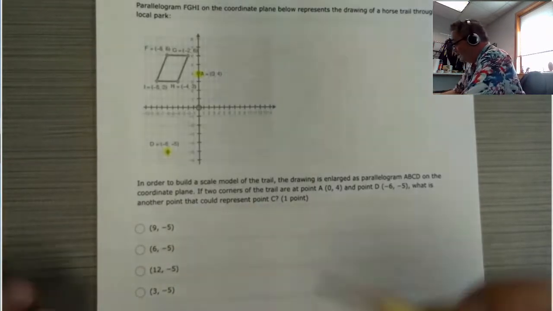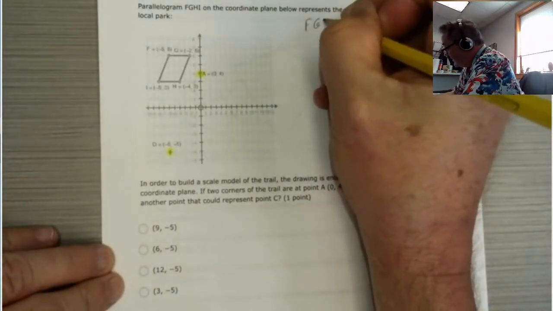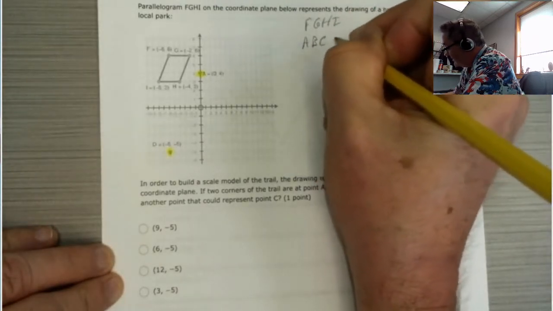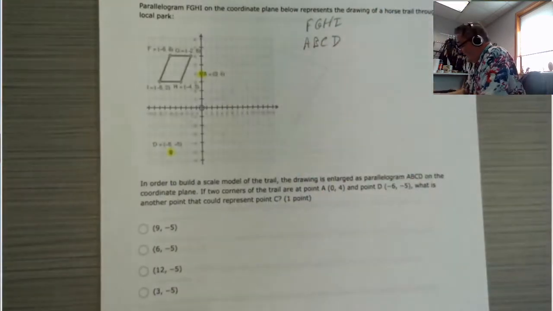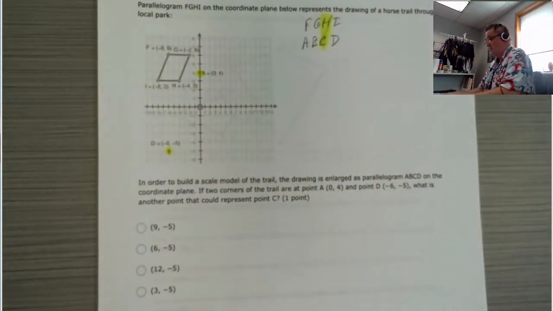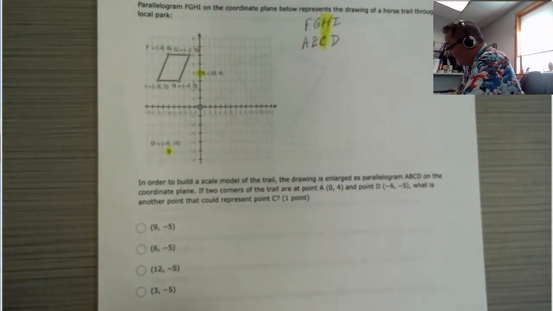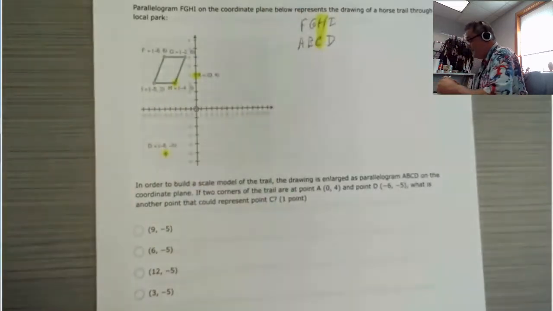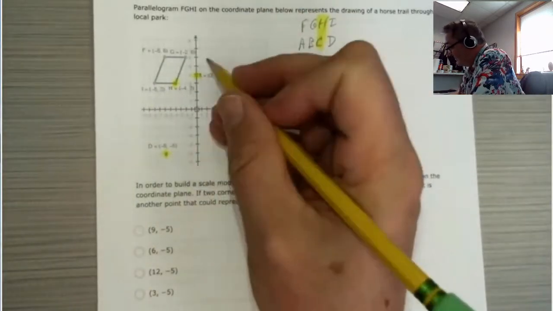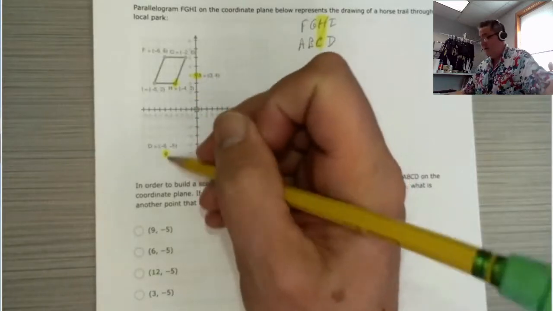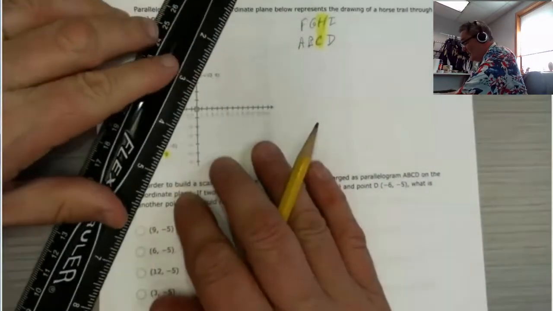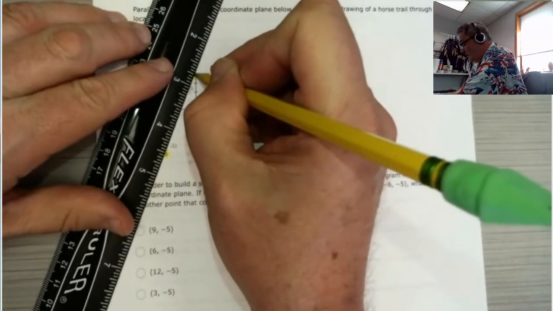Okay, so again, we need to see what goes together. F, G, H, I goes with A, B, C, D. So C corresponds with H. Those are in the same order, same position. So we're trying to find this point. All right, so we need the scale factor between this right here and the original. I can go ahead and draw it on there just to make a nice visual for us.